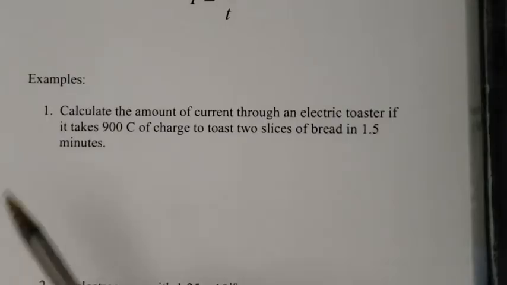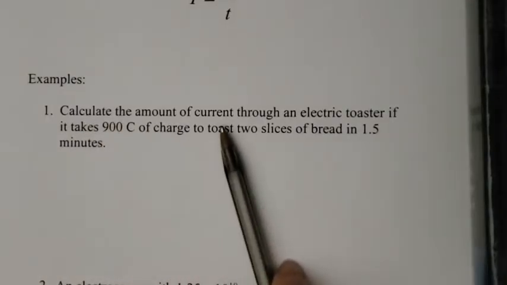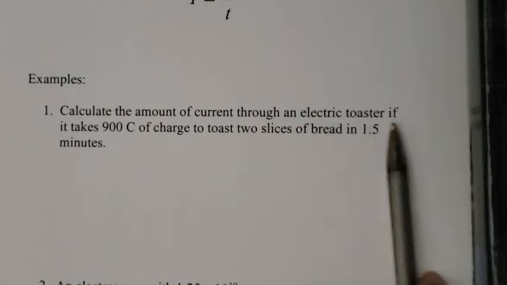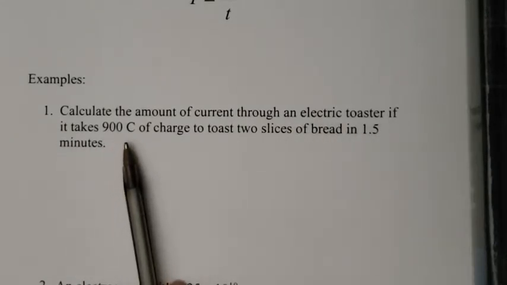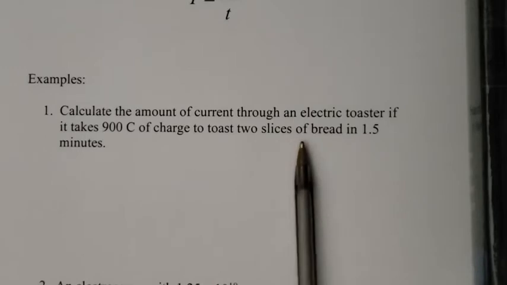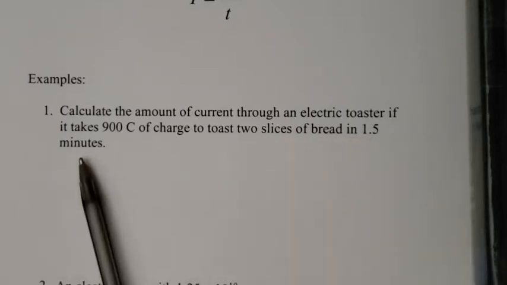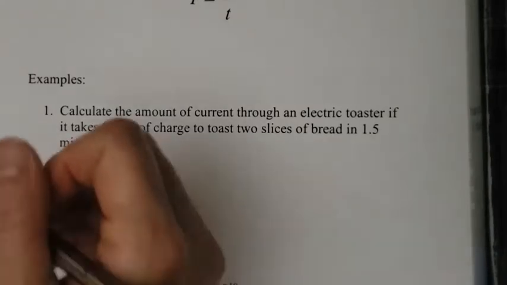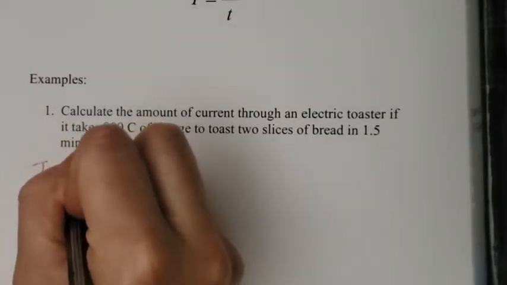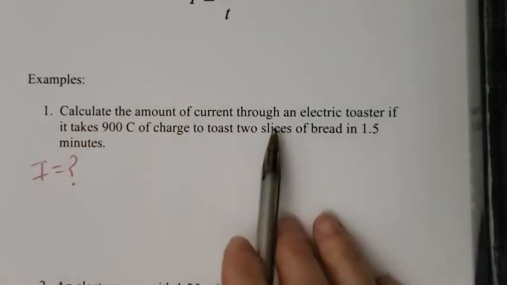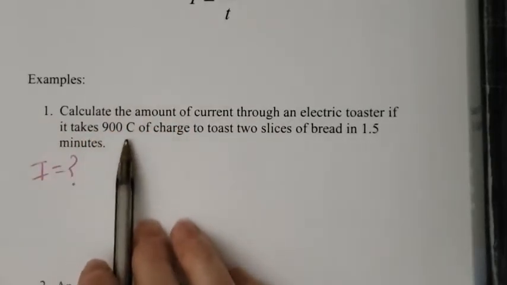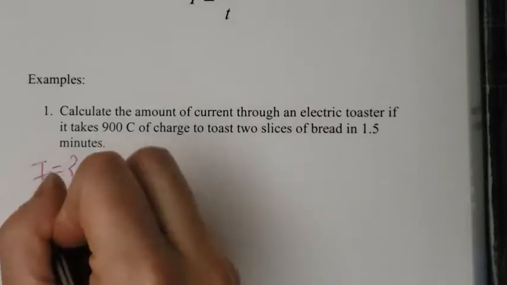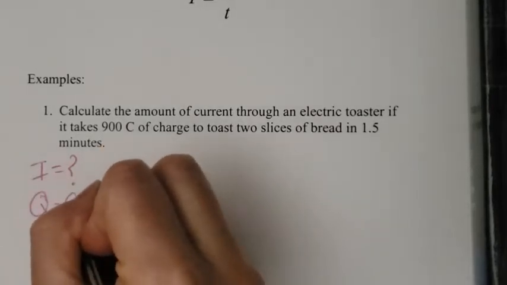In our first example, it says, calculate the amount of current through an electric toaster if it takes 900 coulombs of charge to toast 2 slices of bread in 1.5 minutes. First thing we do is we write down what we know. So it says, calculate the amount of current. We're looking for I. So I equals question mark. And it takes 900 coulombs. Coulombs is always measuring the total charge. That's Q, which is 900.